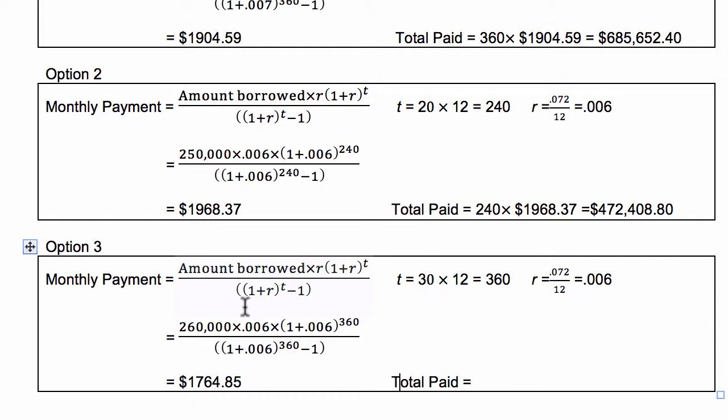Therefore, the amount borrowed is not $250,000, but $250,000 plus $10,000, or $260,000. The term of the loan in months is 360 because the loan is for 30 years. And the monthly interest rate is 0.072 divided by 12, which we know is 0.006.